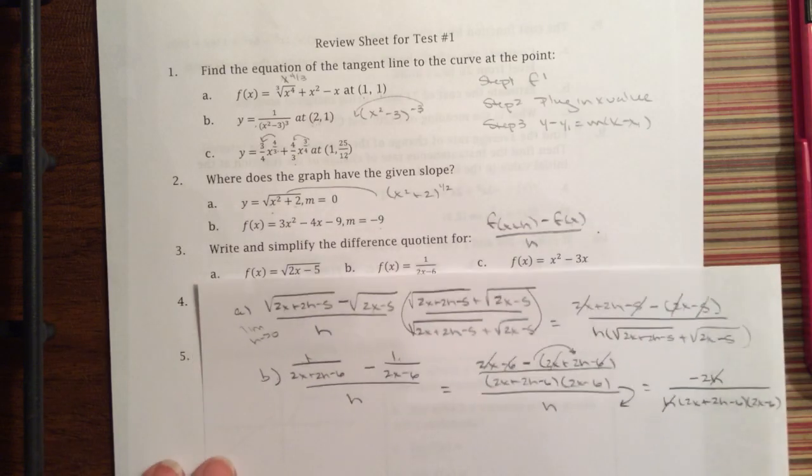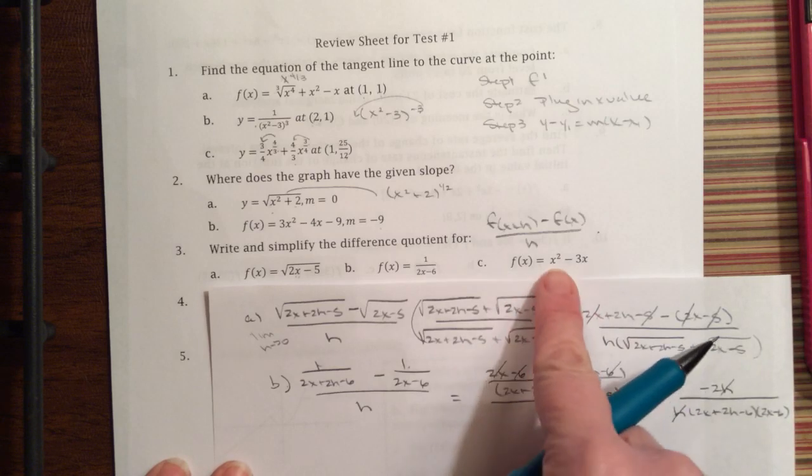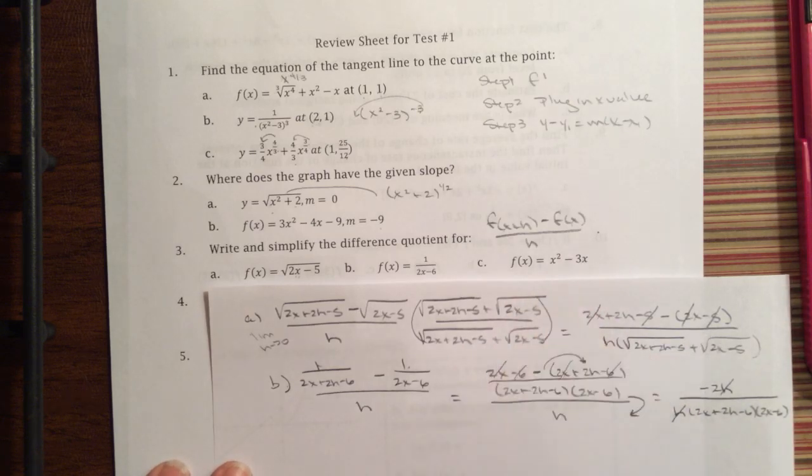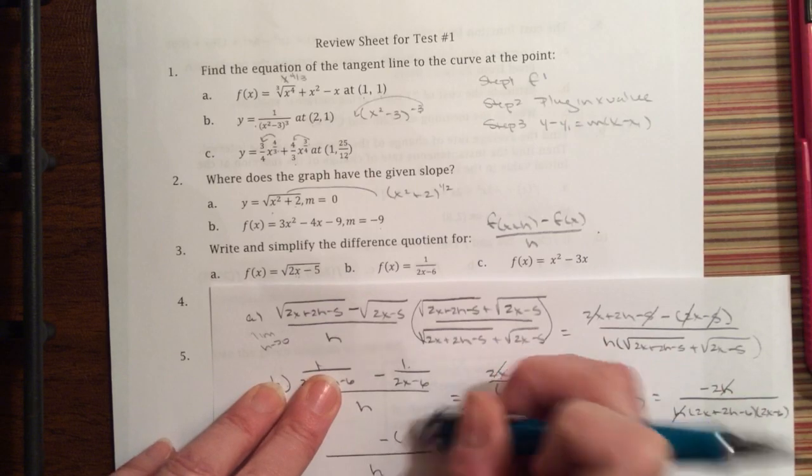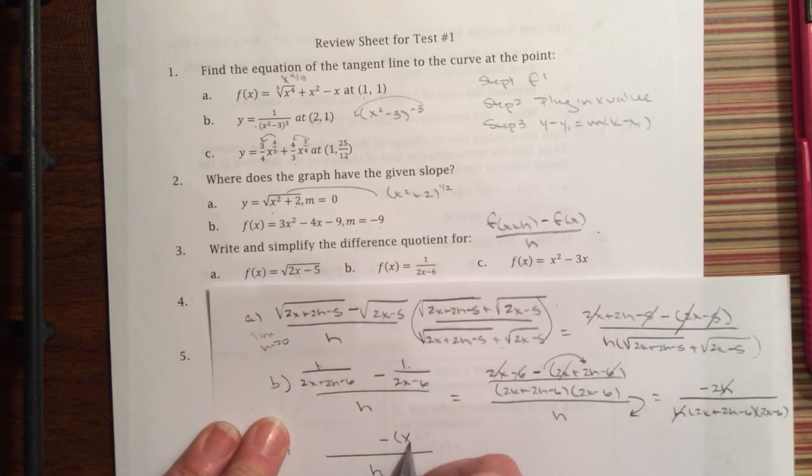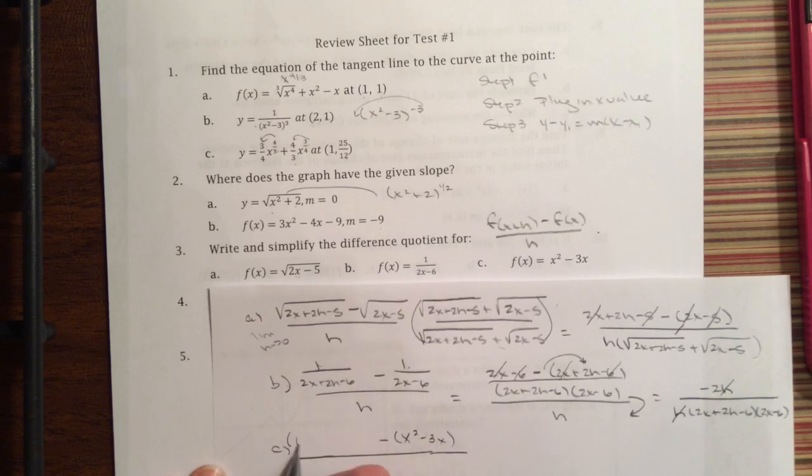And then last but not least, we have functions that you are expanding out. And that would look like putting your function here. No, not 3x squared. X squared minus 3x. And then in front, if I left enough room, we'd have x plus h squared minus 3 times x plus h.